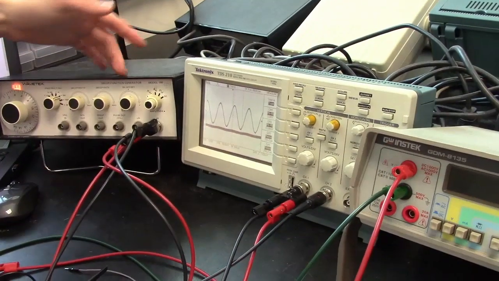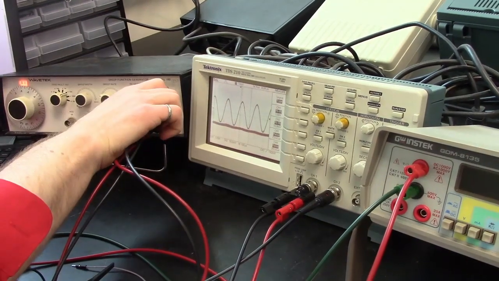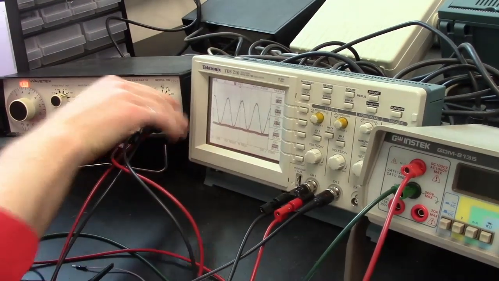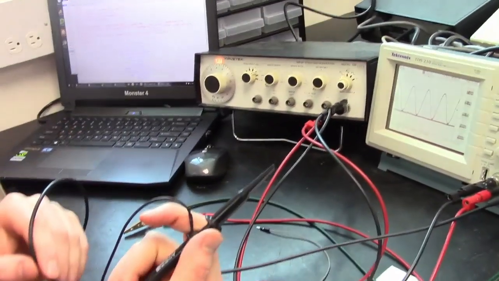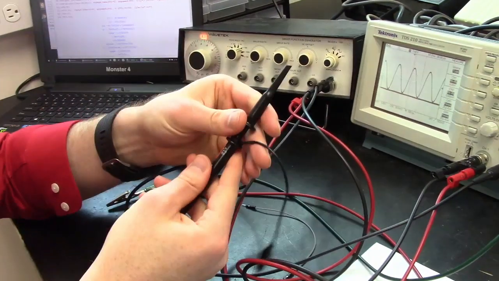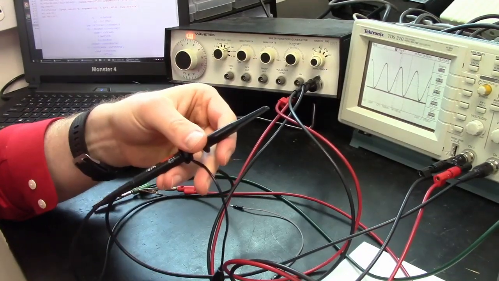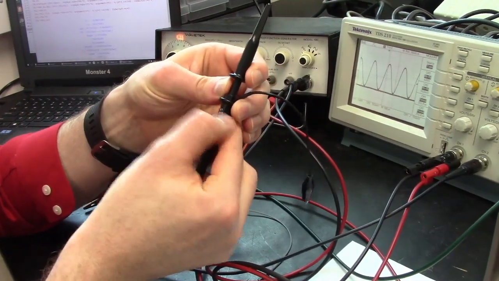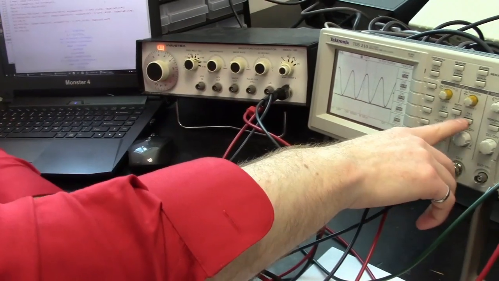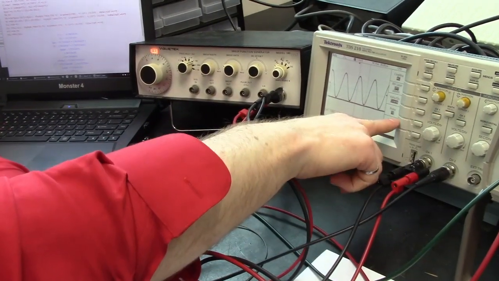So the next thing to do is to adjust the amplitude back up on the function generator to get to our 4 volts. So we'll do that, reading off the peak to peak, 4 volts, there we go. And now we can hook up this probe and measure what the voltage is at different points in the circuit. So we'll make sure that the probe is on the ×1 mode, and we can go to the channel menu and make sure that it knows the probe is on that too.